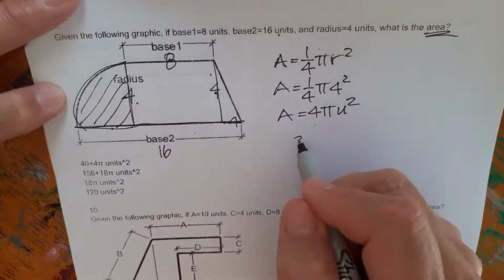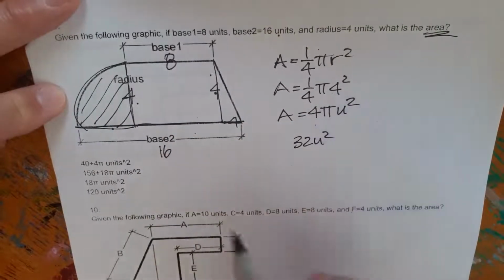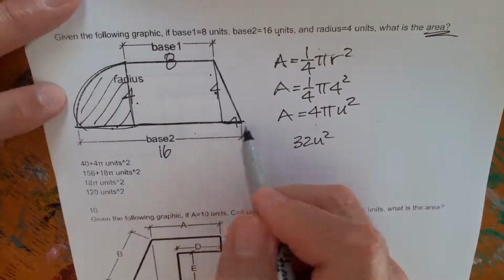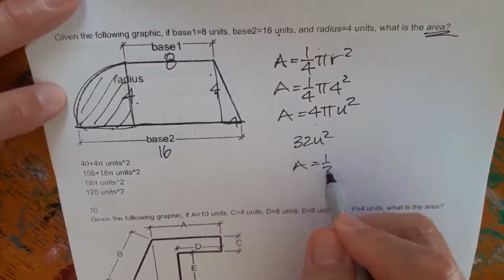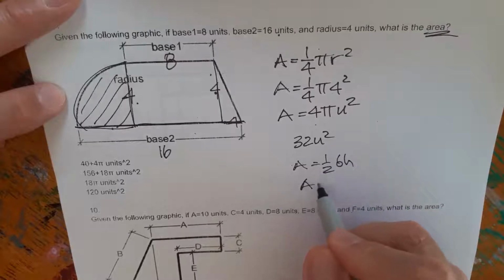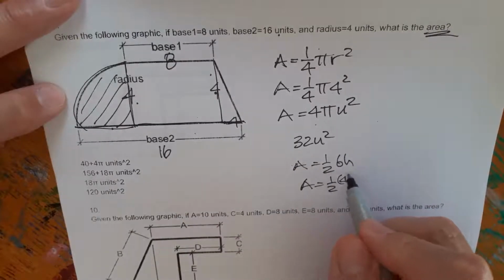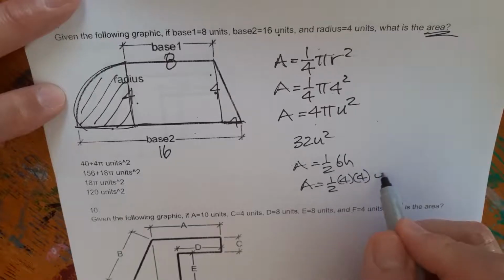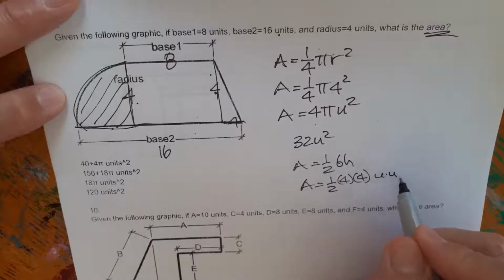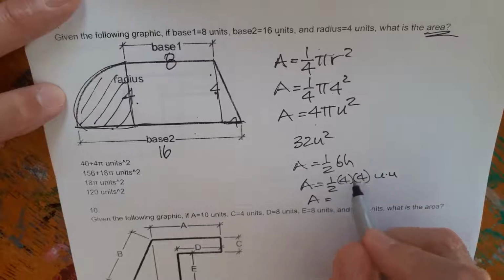All right, let's do this one. 8 by 4. I'm going to go straight to 32 u's squared, you guys. This one is area equals 1/2 base times height. Area equals 1/2. 4 times 4 is 16. So let's do 4 times 4, u times u, going to be the units. Area is going to equal 16 divided by 2 is 8 units squared.